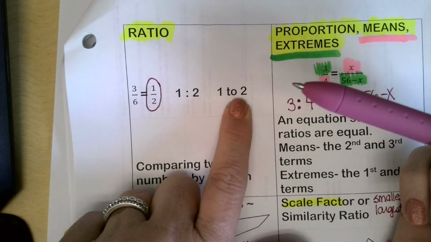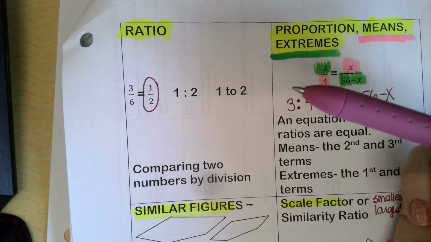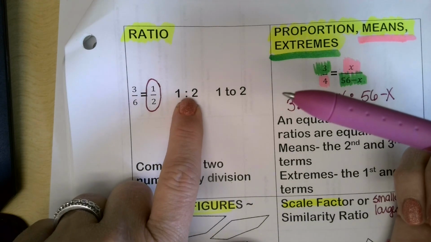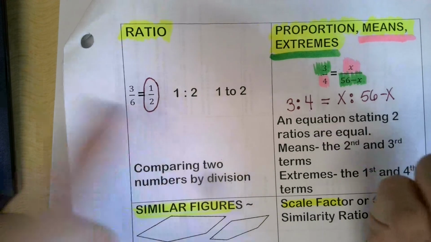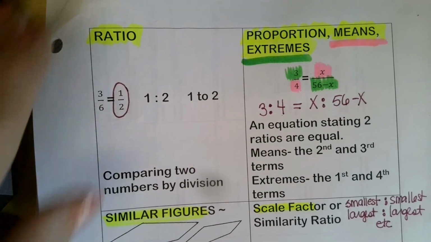No matter which of these 3 ways you write it, as a fraction, circle that, as 2 numbers with a colon between them, or 2 numbers with the word "to" between them, it doesn't matter. It just simply has to be reduced. Sometimes I like writing scale factors like this, but if you write it like this, we have the same answers. No big deal.